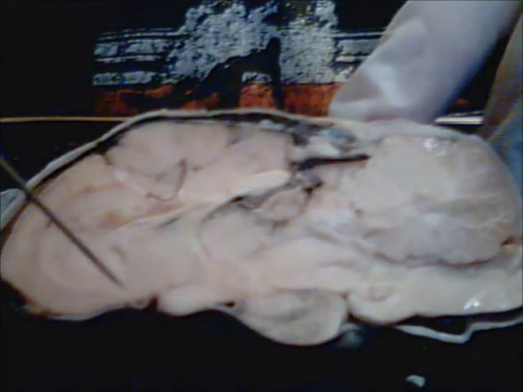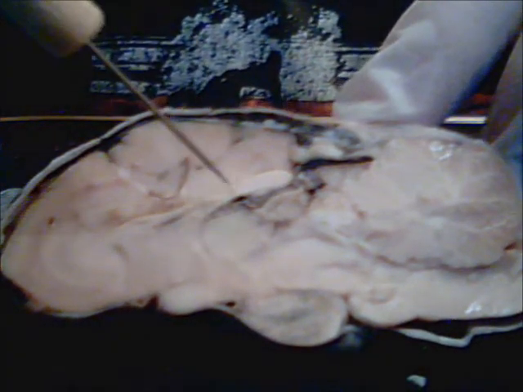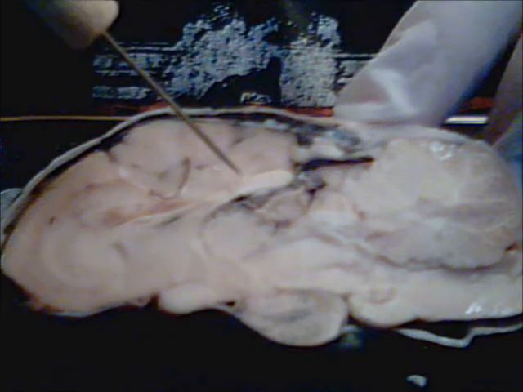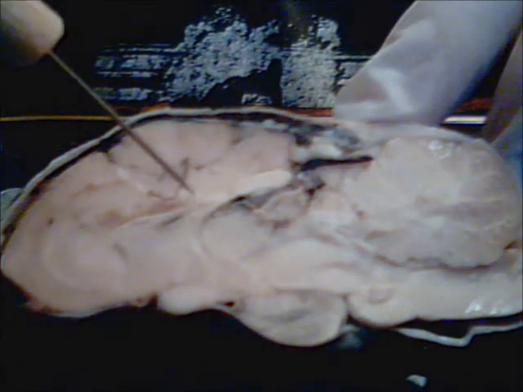Bio 165. What we have here today is the sheep's brain. Roly-poly sheep's brain. And I've already split it out. So, right here we have the corpus callosum, this piece right here.